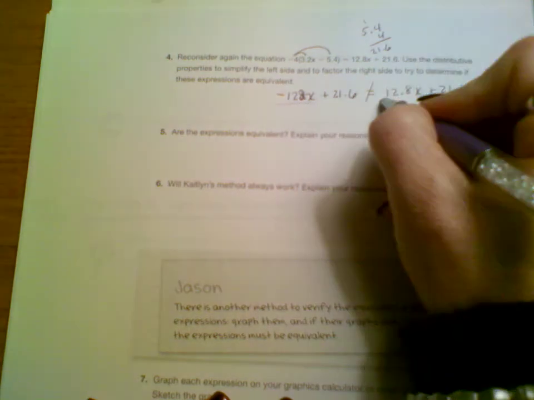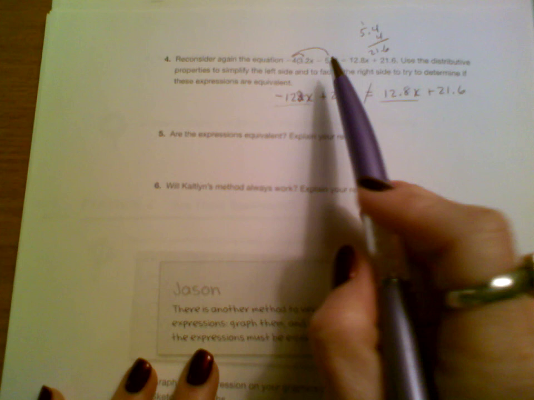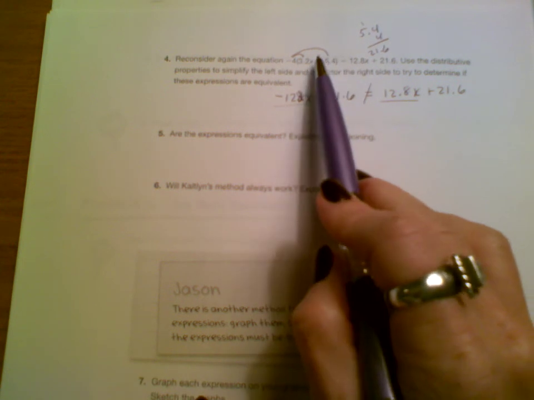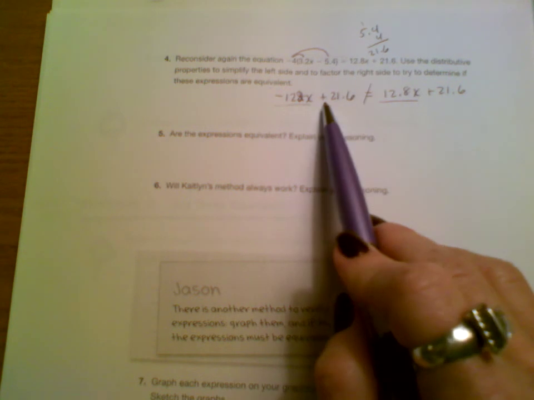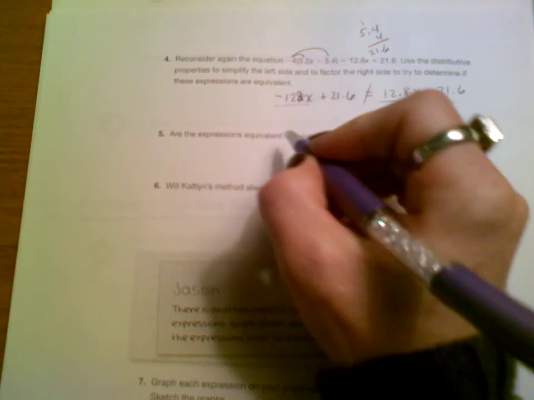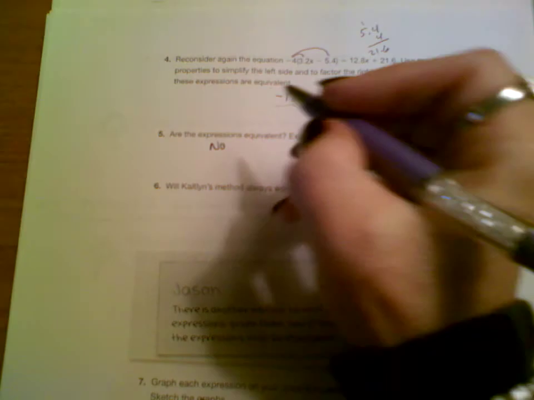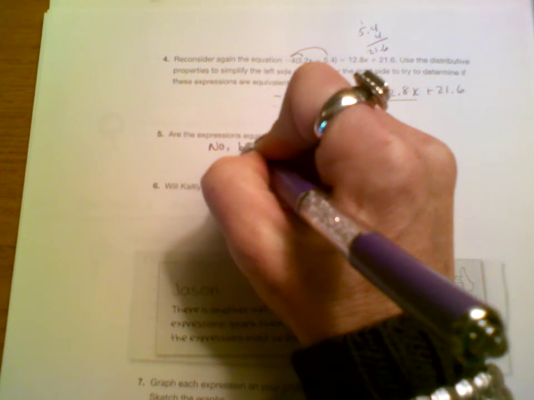These are not the same. This is a negative, this is a positive. So there's no way that this side could be transformed into the other side. So they are not equivalent. So are the expressions equivalent? No, because neither can be transformed into the other.